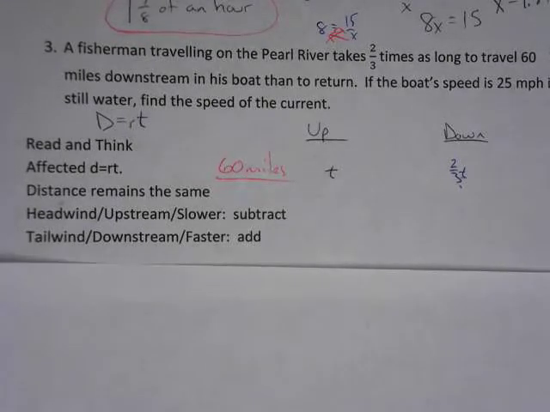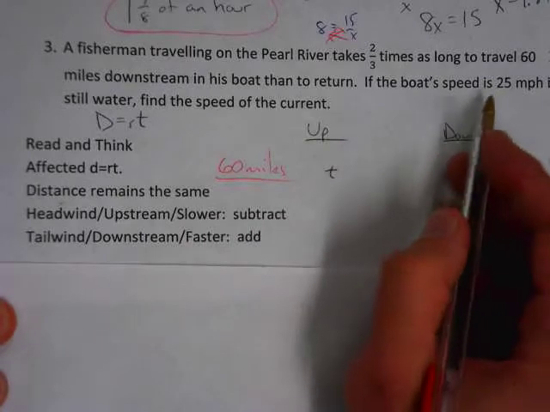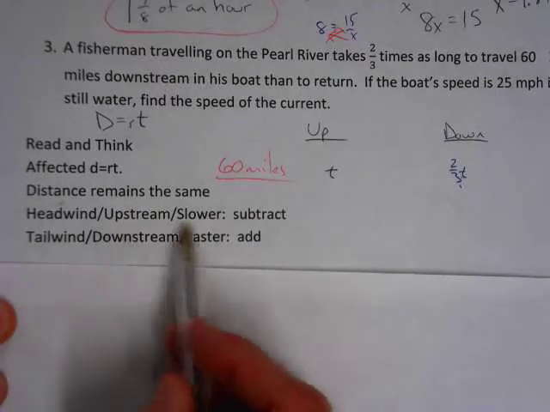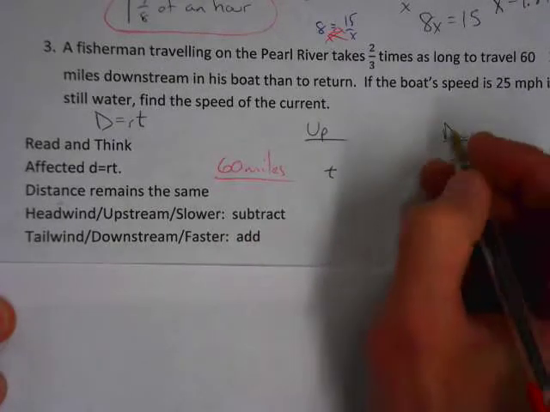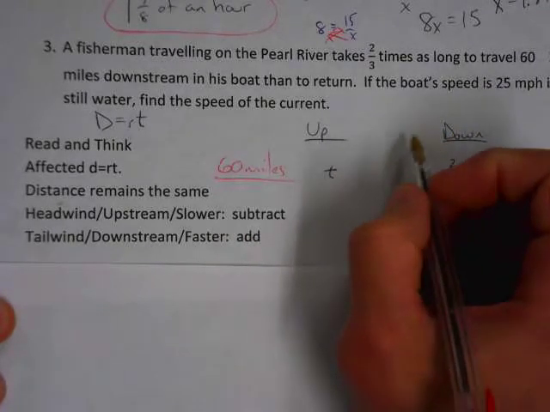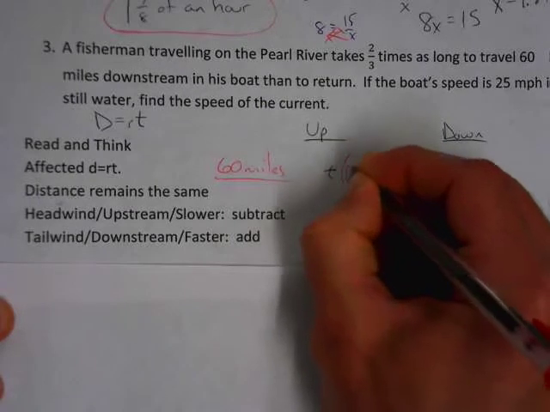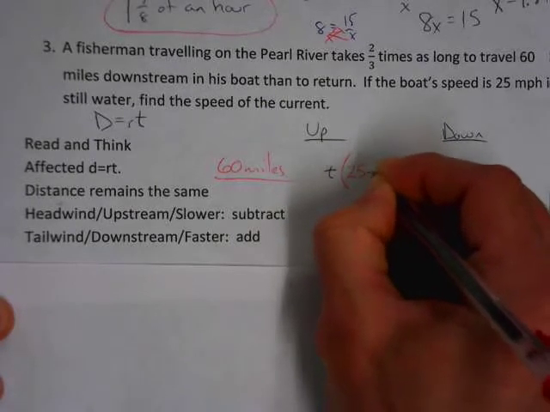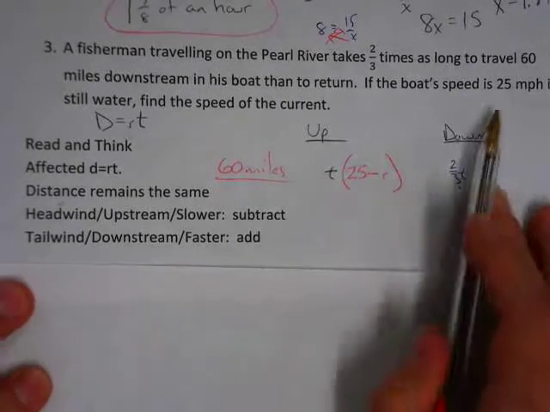Okay, now the rate is going to be affected because it's going upstream. And upstream means we're going to be subtracting the speed of the current. So no matter how fast that boat is, it's going to be slower by the speed of the current. And we don't know what the speed of the current is. So we're going to call it 25 minus R because it's going slower upstream.